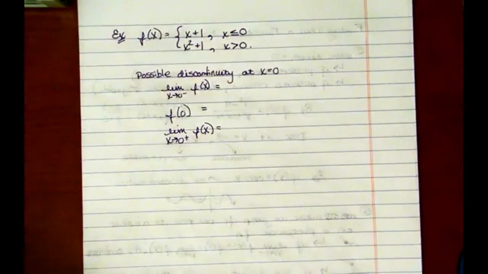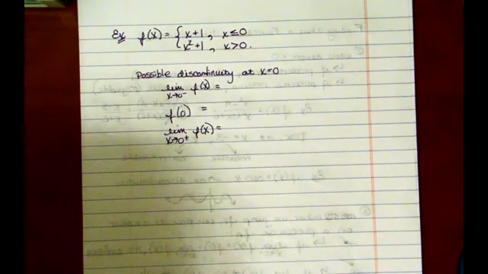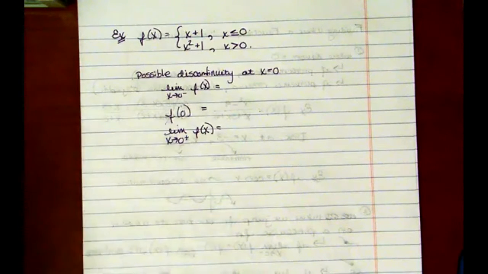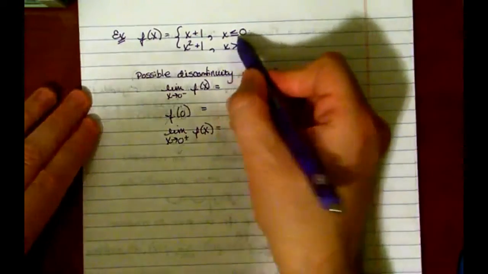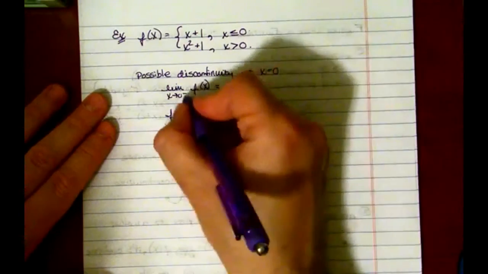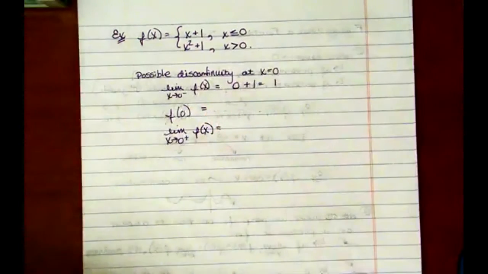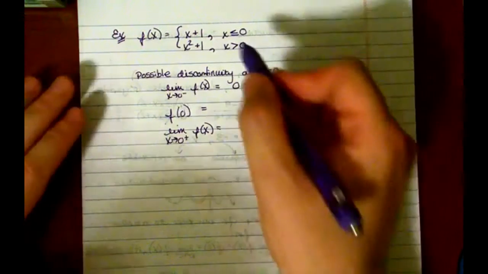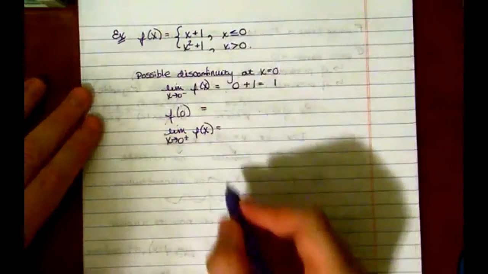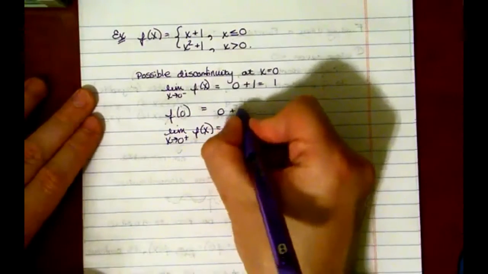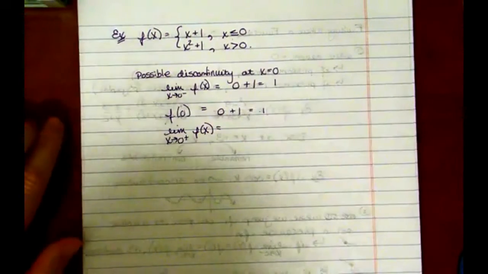Well, when you're to the left of 0, what piece are you on, top or bottom? I hope you said top, because of the less than part over there. We're going to plug 0 into that. I'm going to get 0 plus 1, which is 1. Right at 0, what piece am I on, the top or the bottom? Well, because of the or equal to symbol there, I'm on the top. 0 plus 1, I'm going to get 1.